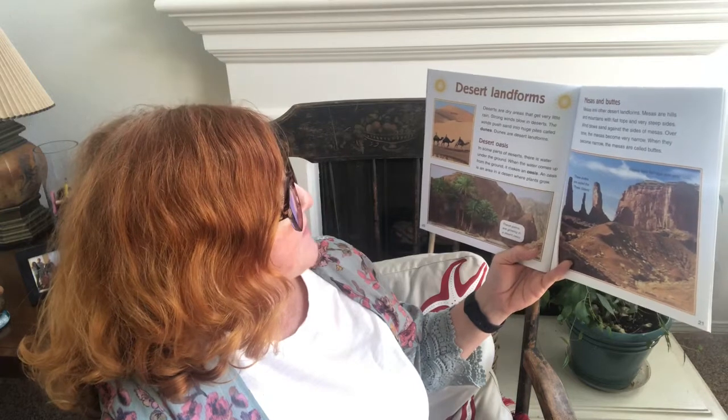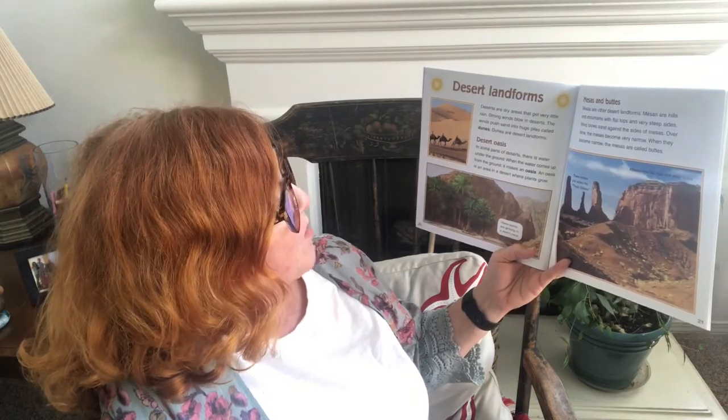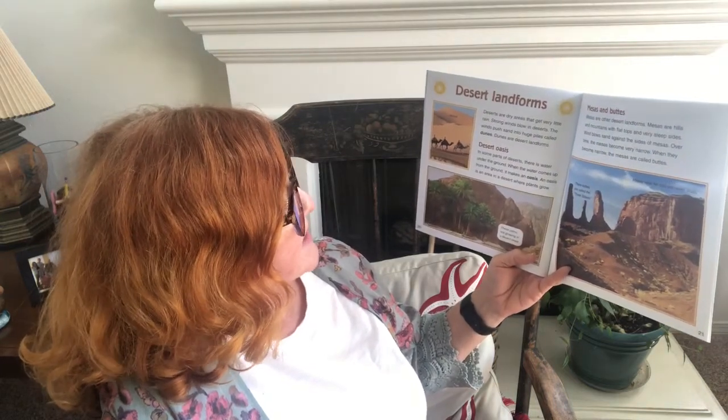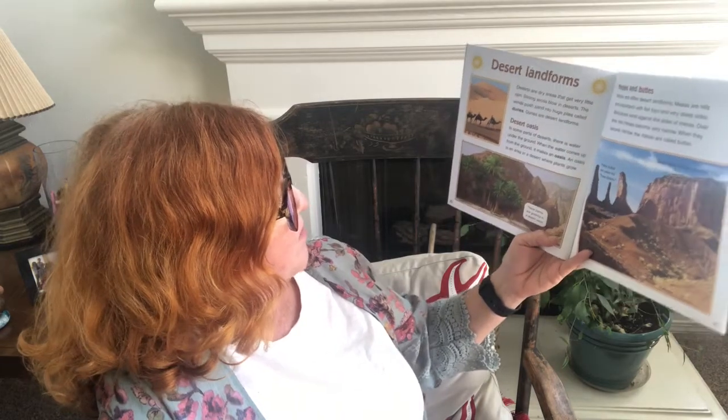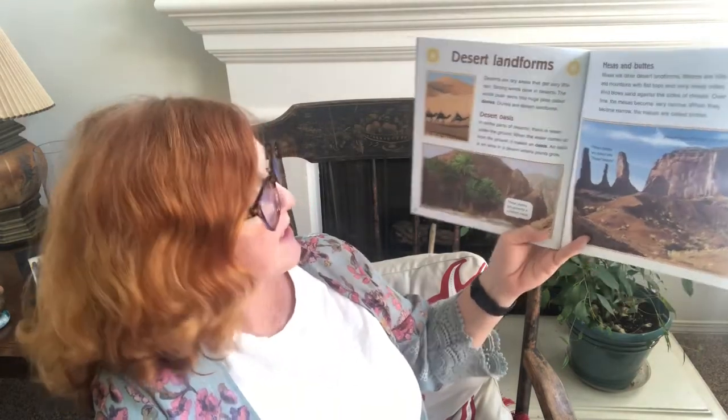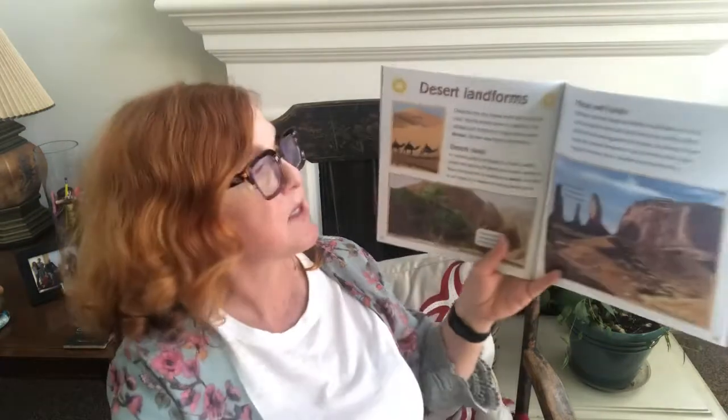Desert oasis. In some parts of deserts, there is water underground. When the water comes up from the ground, it makes an oasis. An oasis is an area of desert where plants will grow. These palms are growing in a desert oasis.